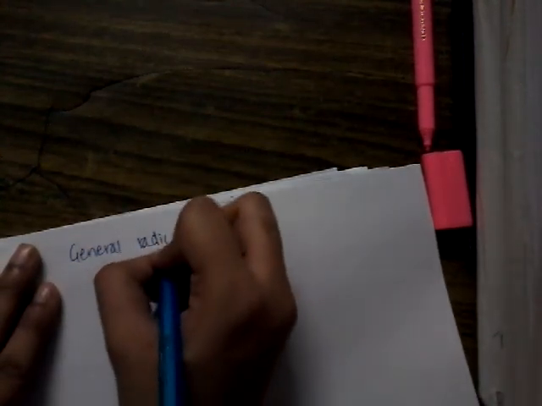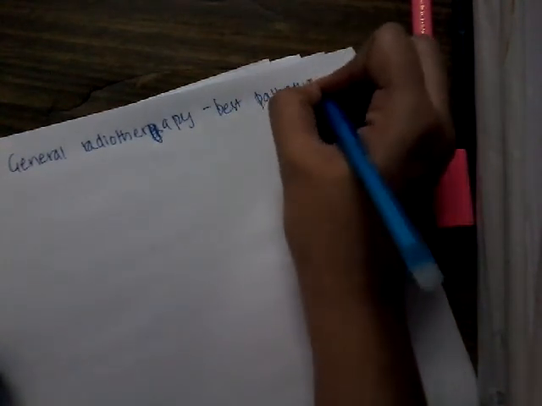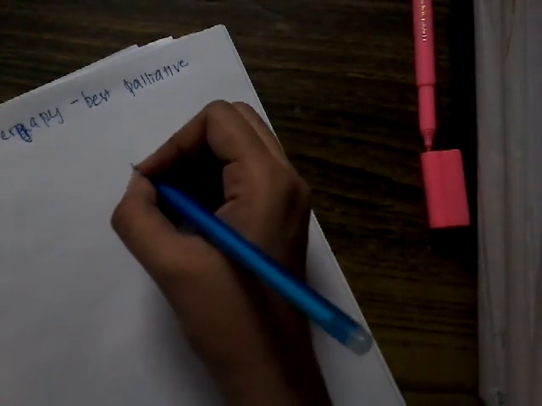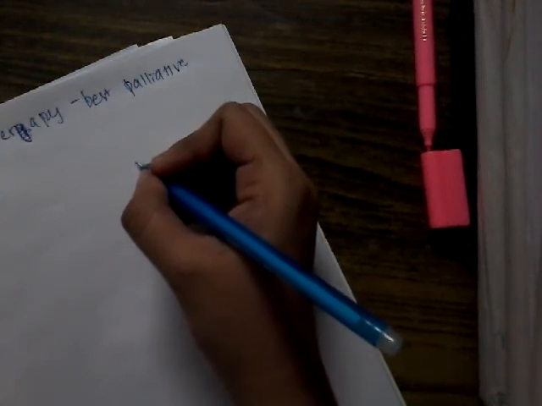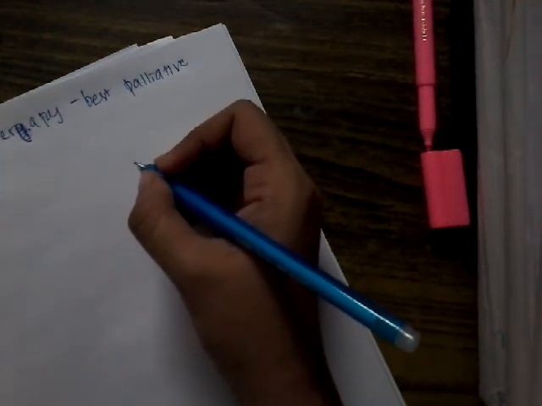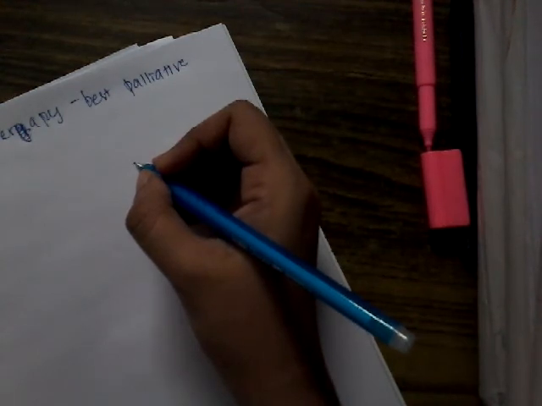And then you can give general radiotherapy. This is best palliative treatment, given for up to 6 months.